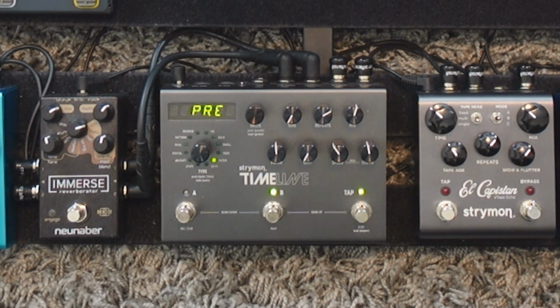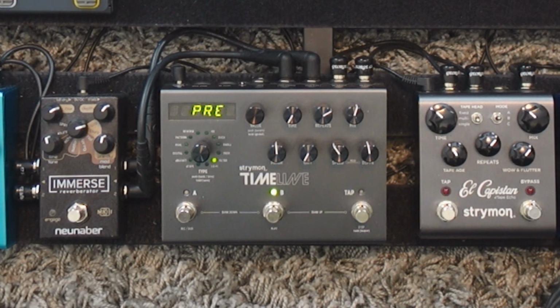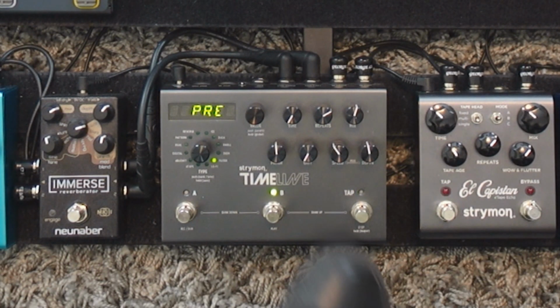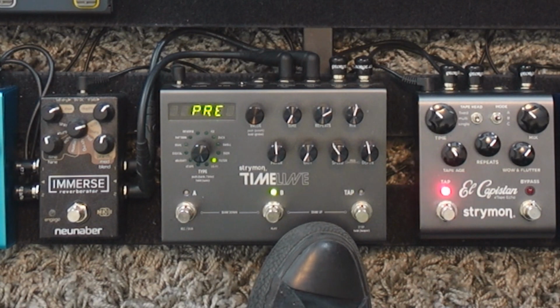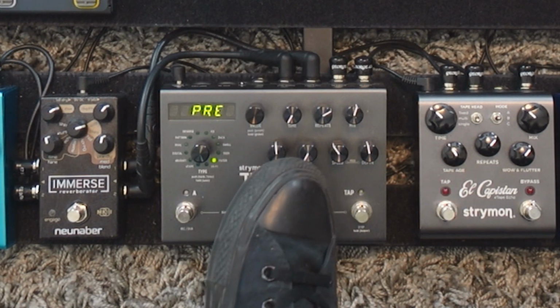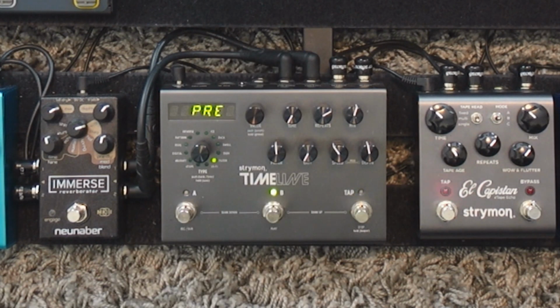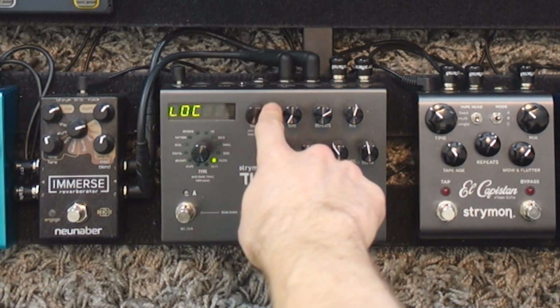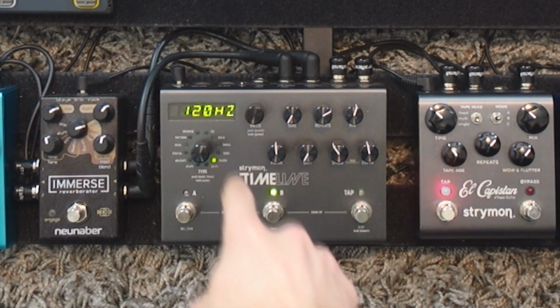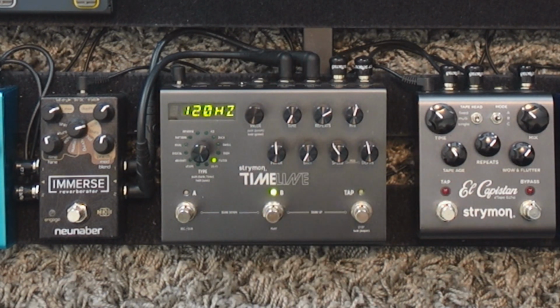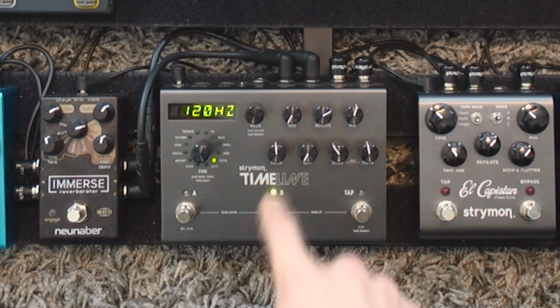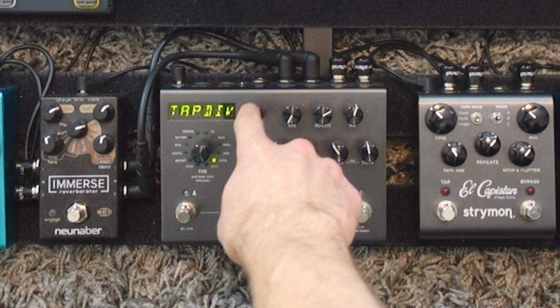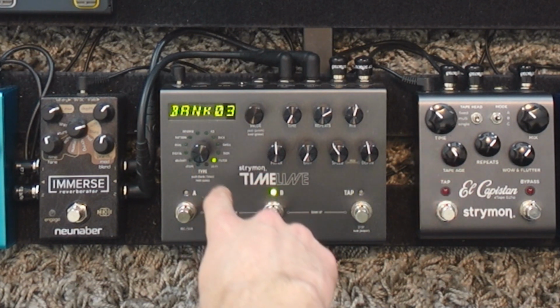I want my modulation effects to be before my delays. So this is going to be the same principle on the Timeline internally. It applies the modulation pre-delay, and for me, I like it better this way. And then are there other settings? A high pass filter at 120 hertz because the very, very lows were getting in the way a little bit. So high pass filter, and the rest is pretty much like this.